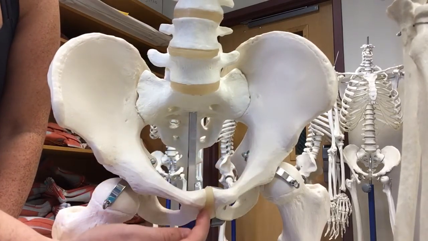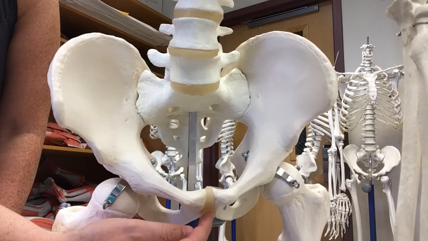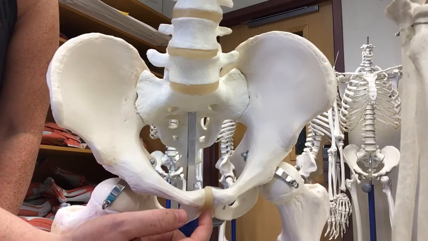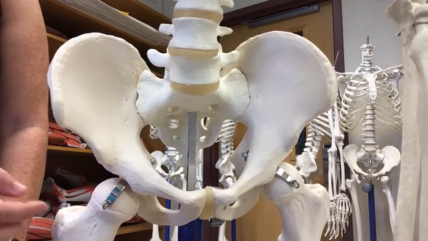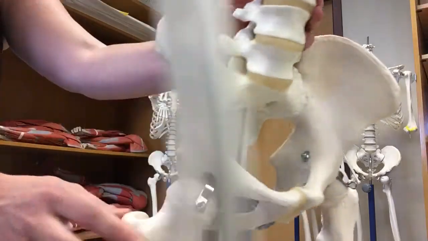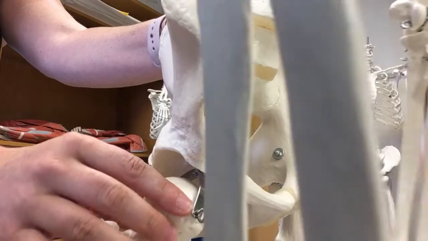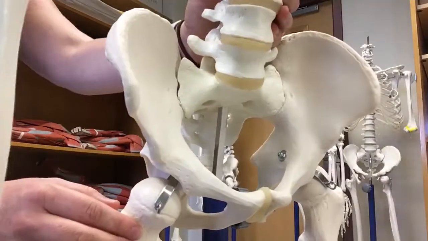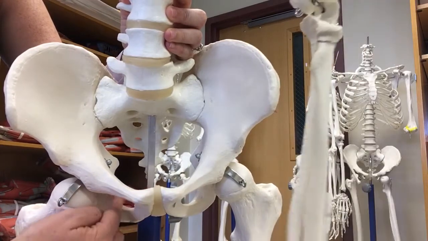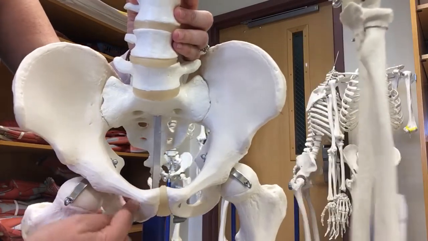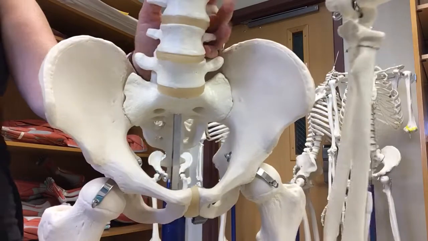Now pubis has something very special called the pubic symphysis. See this little pad here? That's a pad of fiber cartilage. It's good for flexibility. Also some other things that are here, really important, the acetabulum for attachment of the humerus. And then you'll also see these big holes here. Those are the obturator foramen. So foramen's an opening, and those are openings obviously for nerves and blood vessels.